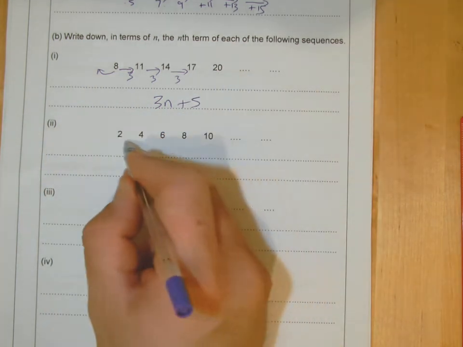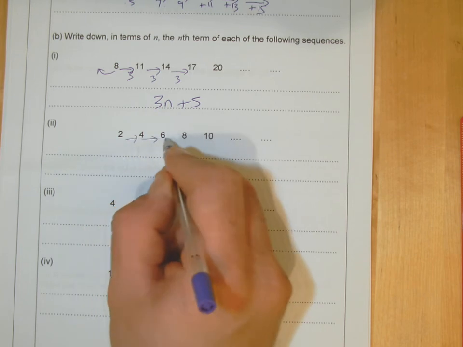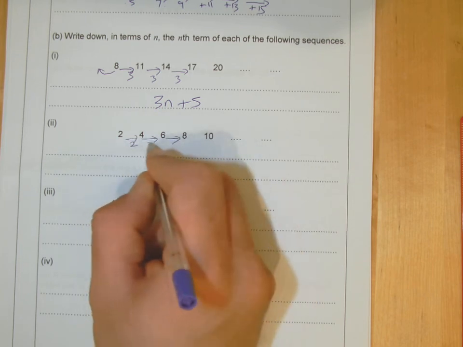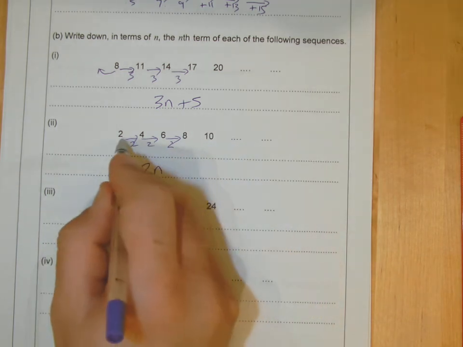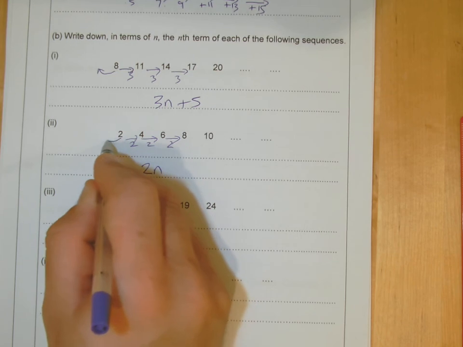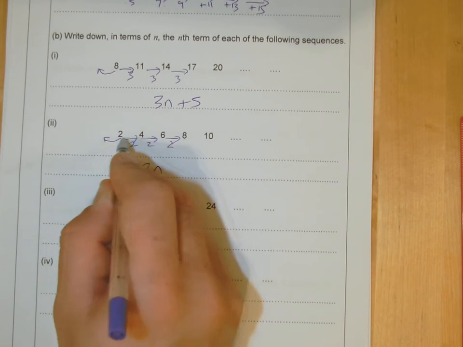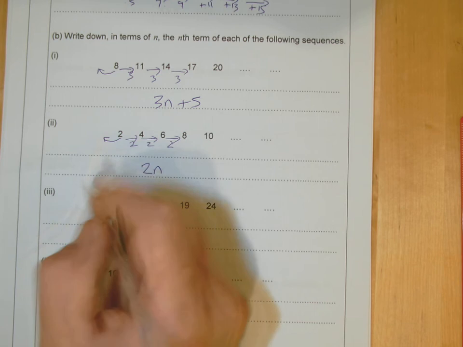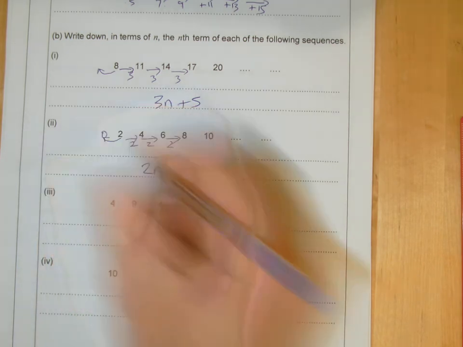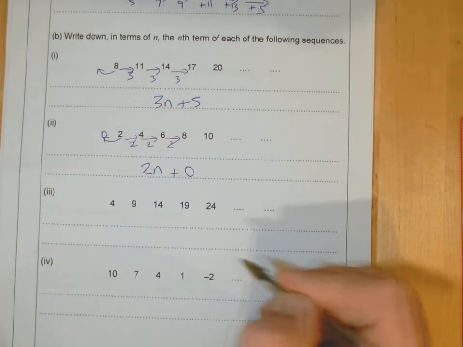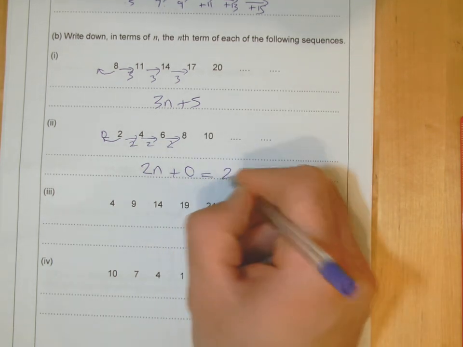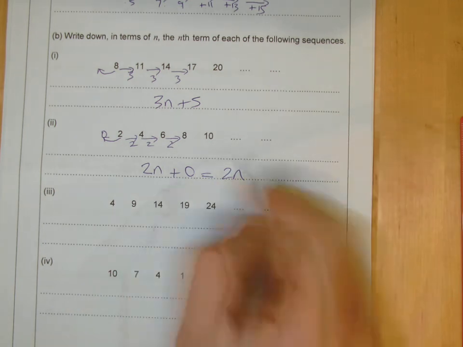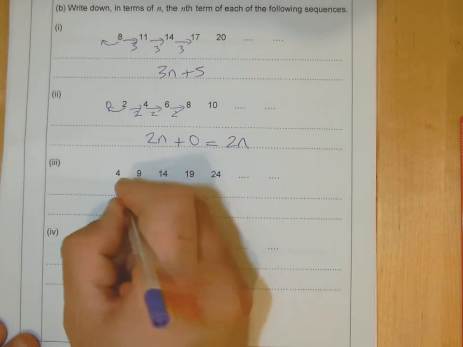And if you look at this one, it's going up in 2s. Okay, so guess what I'm going to write down? 2n, right? And then, as I said, just like before, you go back to work out what the previous term is. Now we're adding on 2s, aren't we? So the previous one, of course, if we go back 2, would be 0, wouldn't it? So that's like 2n plus 0, right? That's what we're adding on. But adding on 0 doesn't do anything. So we just leave it as 2n. We don't need to put plus 0. Okay, there's our answer.